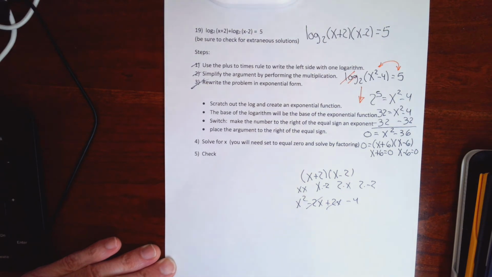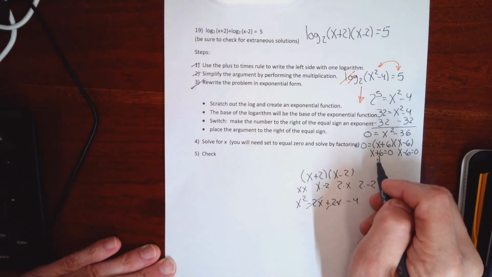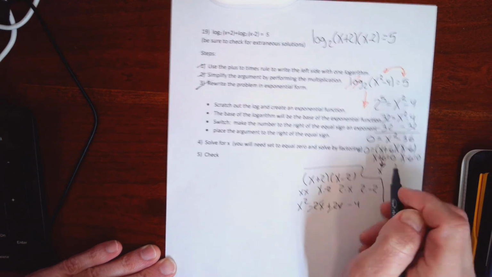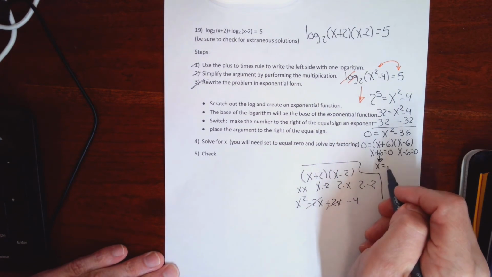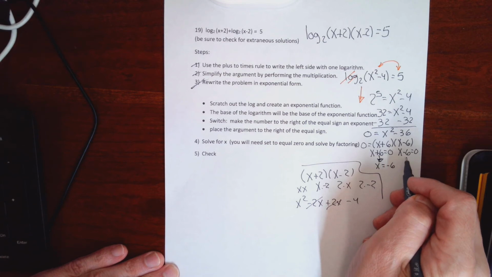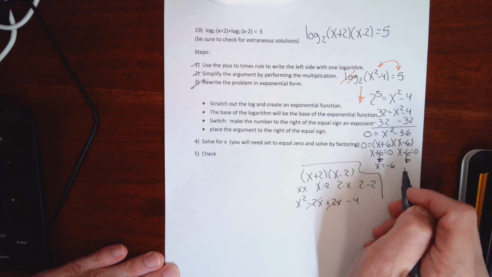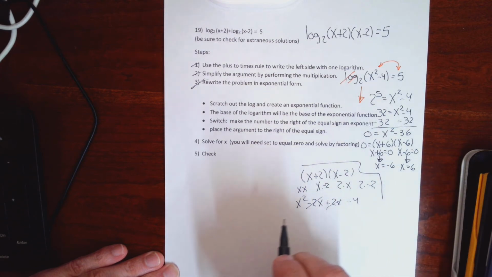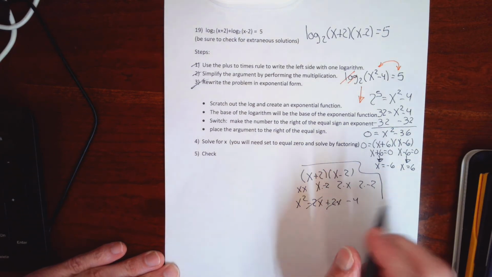Once I get it factored, I set the individual factors equal to 0. The factor of x plus 6, when I set it equal to 0 and minus 6 from both sides, I get x equal to negative 6. The factor of x minus 6, when I set it equal to 0 and add 6 to both sides, I get x equal to 6.